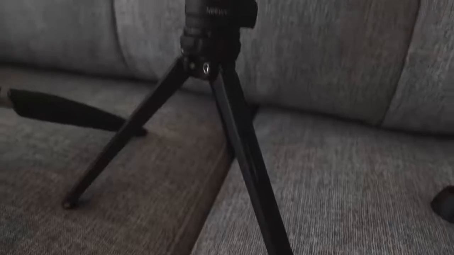This is a tripod by Neewer. It is made of all metal. It is very sturdy and the legs do not bend at all. So that is what I use for my very big and heavy setup that is this Sony a6400 with a 15 to 35 millimeter lens on it.